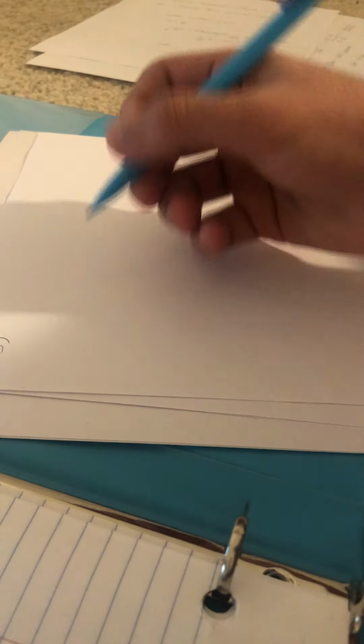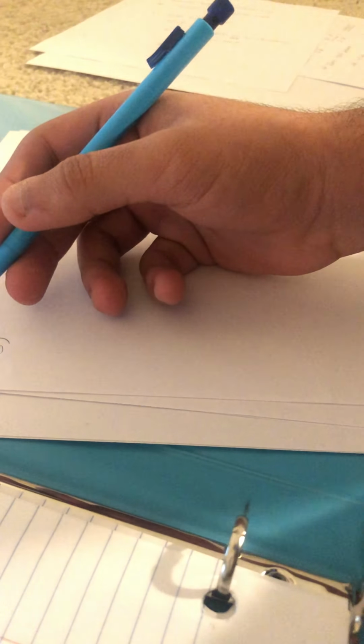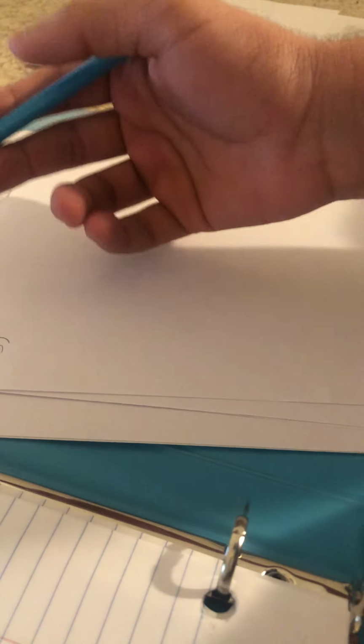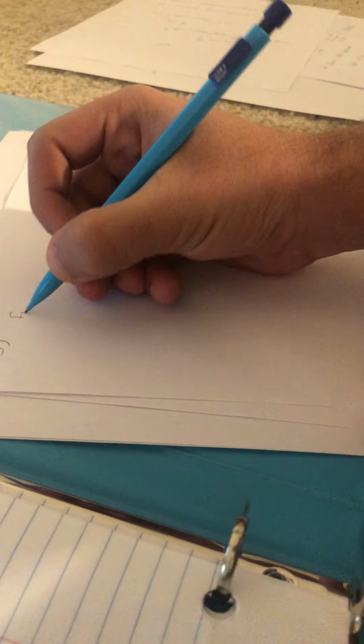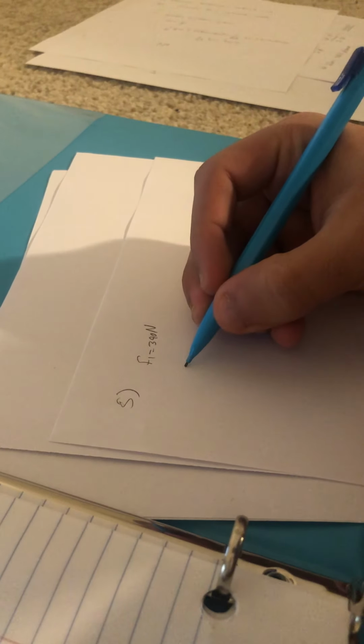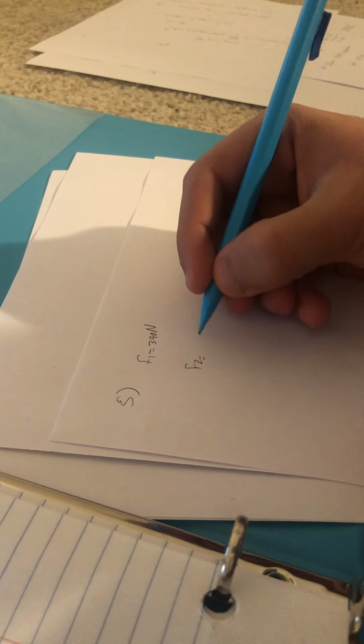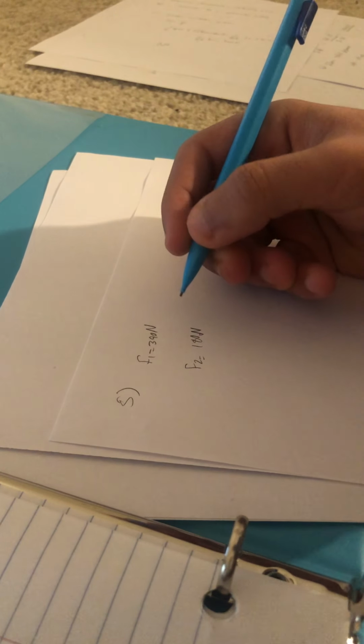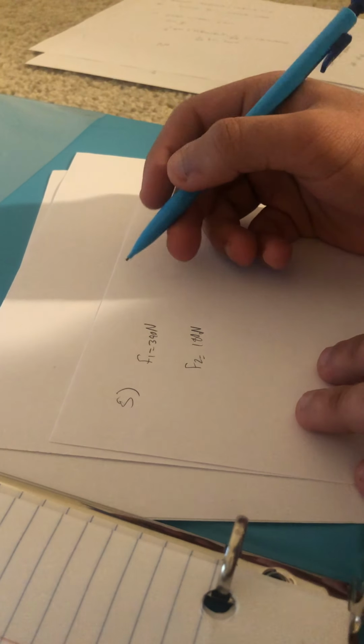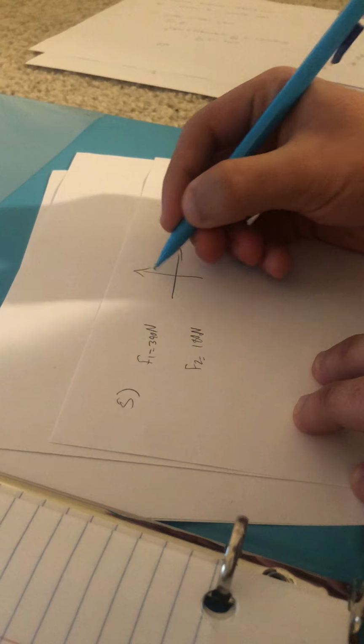For question 5, I decided to go with the force exerted by the wind on the sails of a boat as 390 north. So force 1 is equal to 390 north. Force 2 is equal to 180 north. And so I decided to draw a free body diagram.